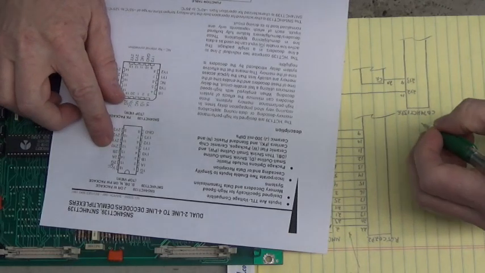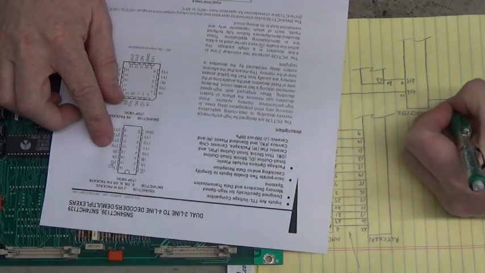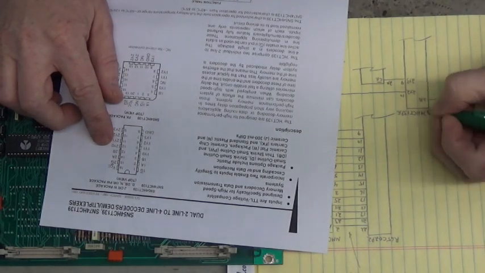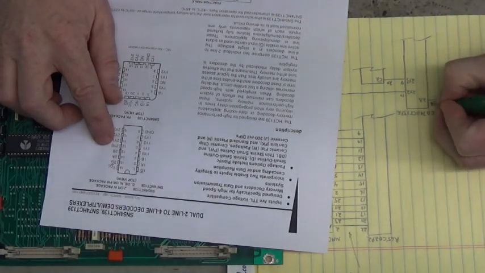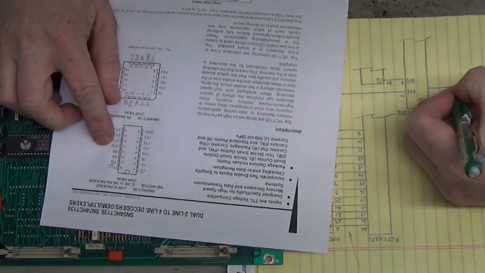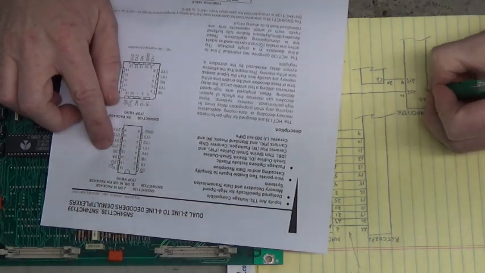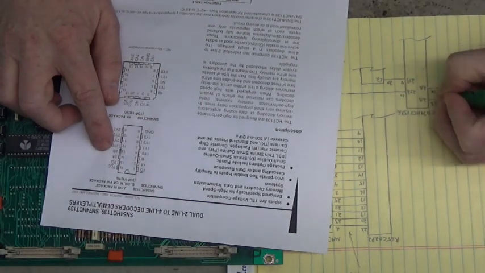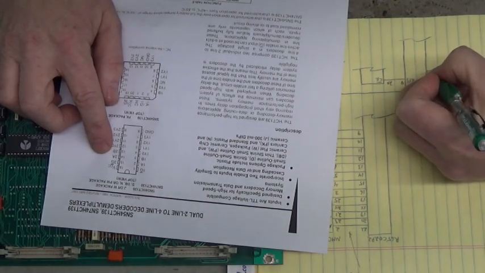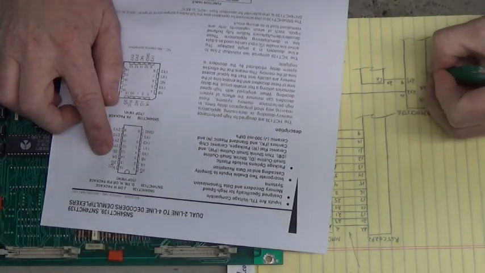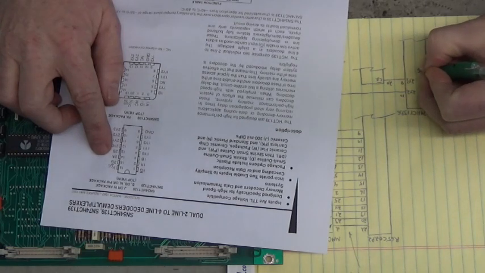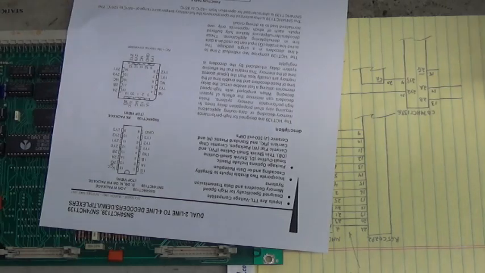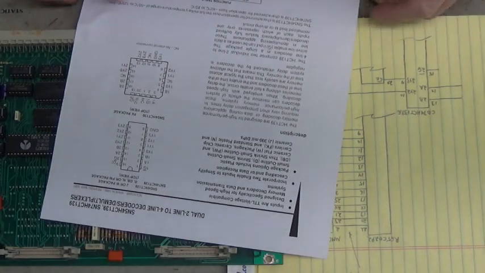The inputs are 2B, that's on pin 13, and 2A, that's on pin 14, and pin 15 is an enable, that's 2G bar. Now, we'll find out what these inputs are doing.